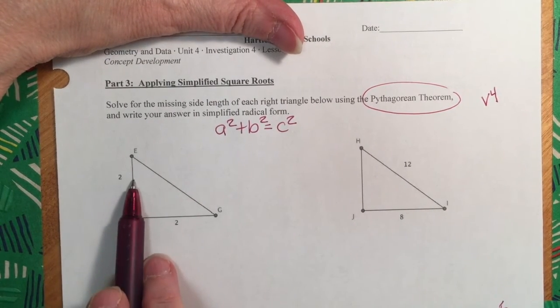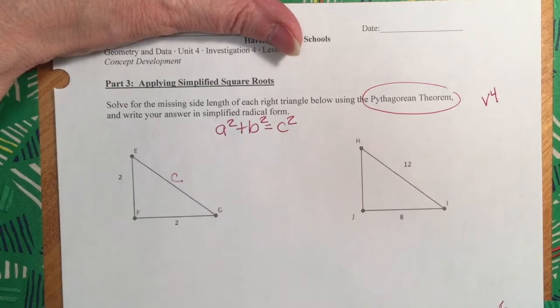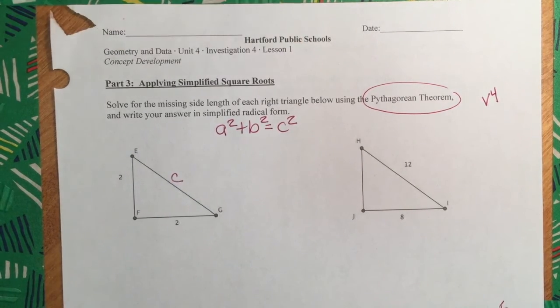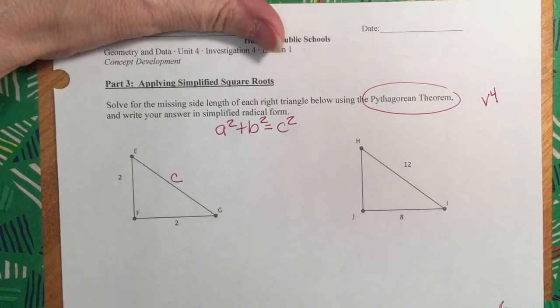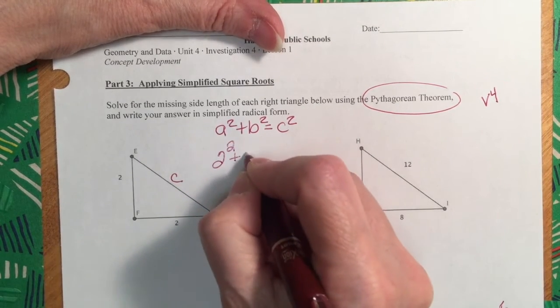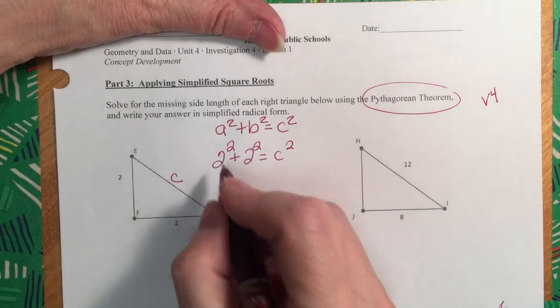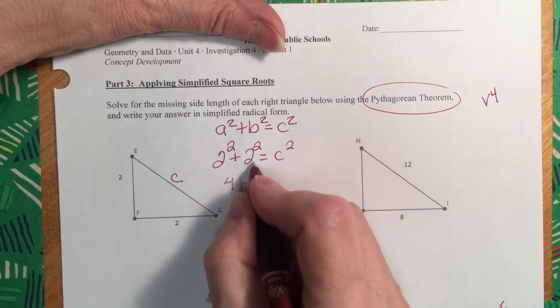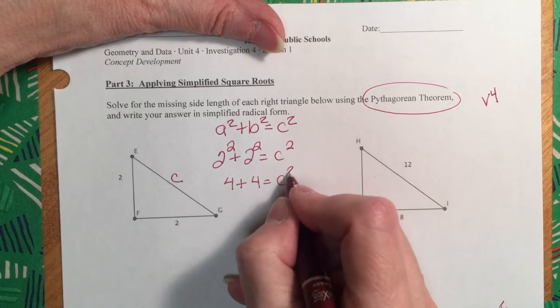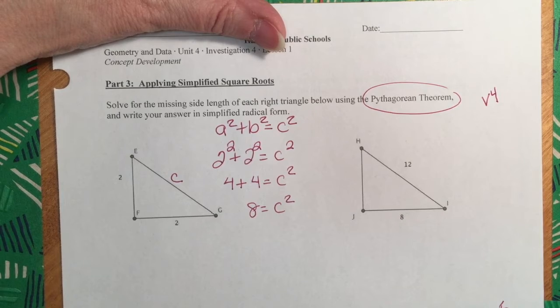So here we have a leg is 2, a leg is 2. We don't know what the hypotenuse is. That's the piece we're trying to solve. So using a squared plus b squared equals c squared, we have 2 squared plus 2 squared equals c squared. 2 squared is 4 plus another 4. So c squared is 8.